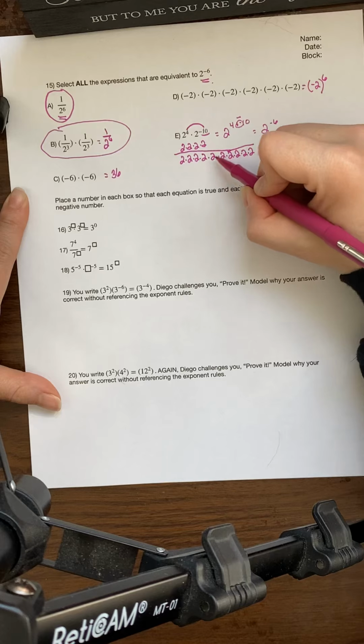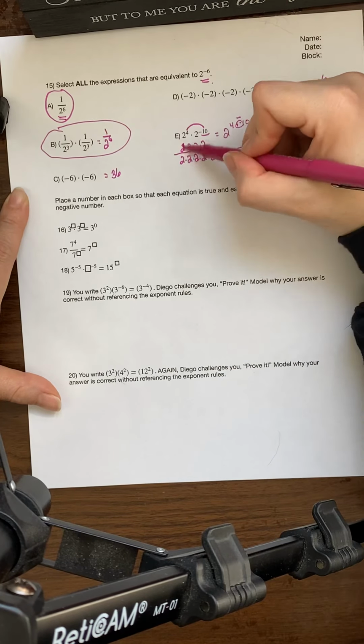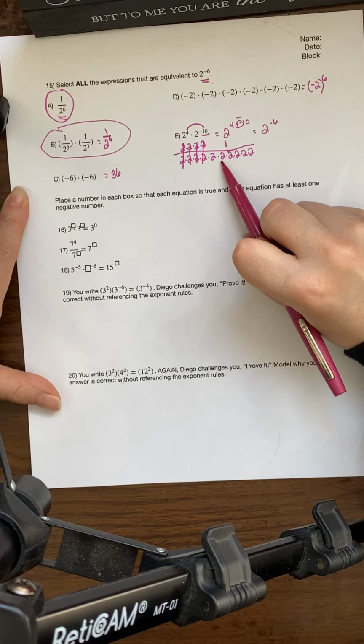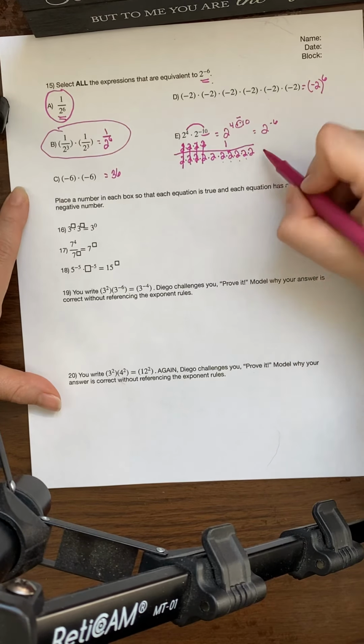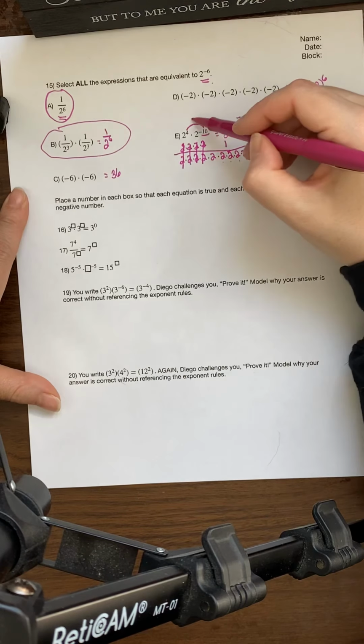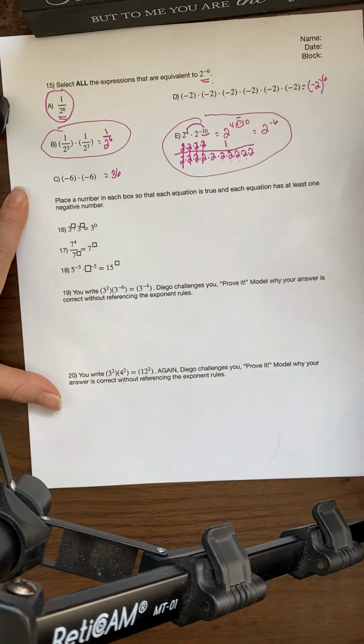1, 2, 3, 4, 5, 6, 7, 8, 9, 10. Then we cancel out these 4. You're left with 1 over 2 to the 1, 2, 3, 4, 5, 6, which is equal to 2 to the negative 6. So this one works. Okay?